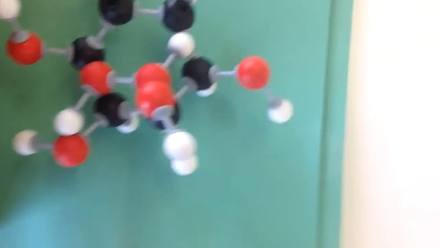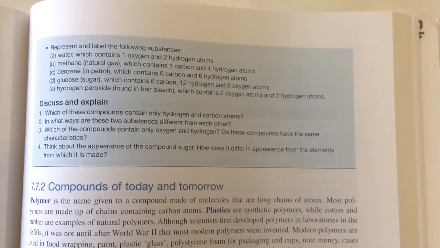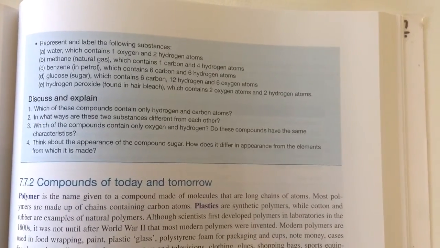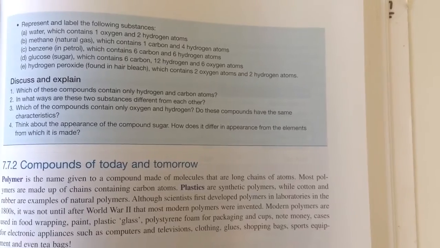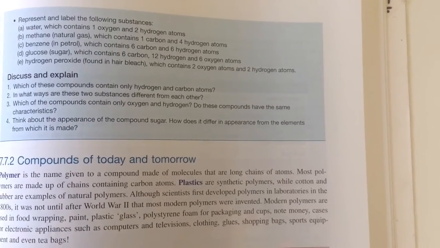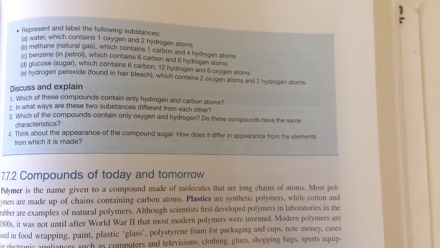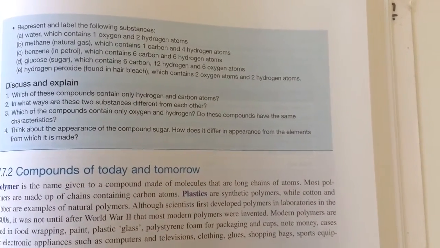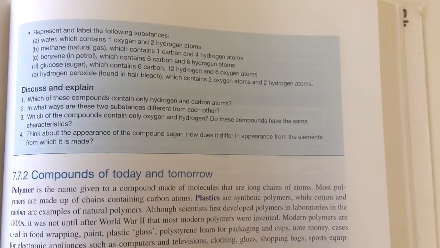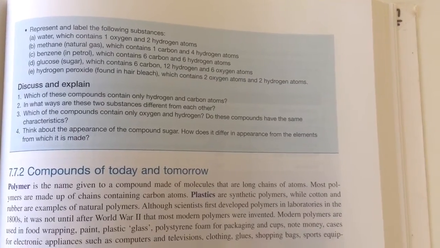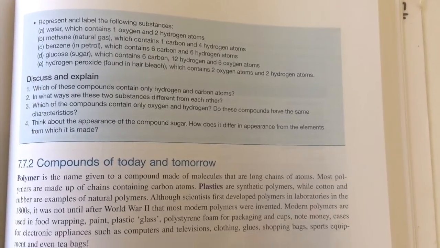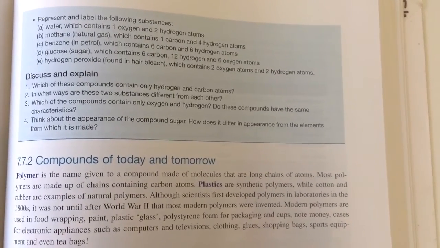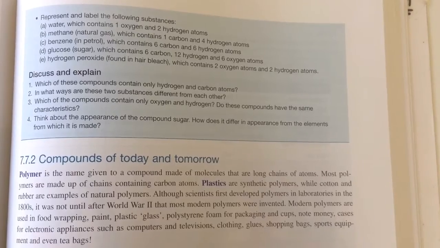Okay, so let's have a look. What's the rest of the experiment want us to do? So heading discussion, which of these compounds contains only hydrogen and carbon atoms? So you're looking for ones that only contain the black spheres and the white spheres. Then you'll name them. Remember, these should be in full sentence structure, guys. Question 2. In what ways are these 2 substances different from each other? So that's referring to question 1.